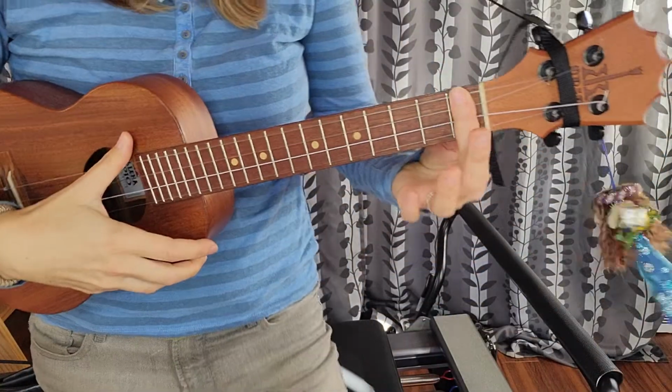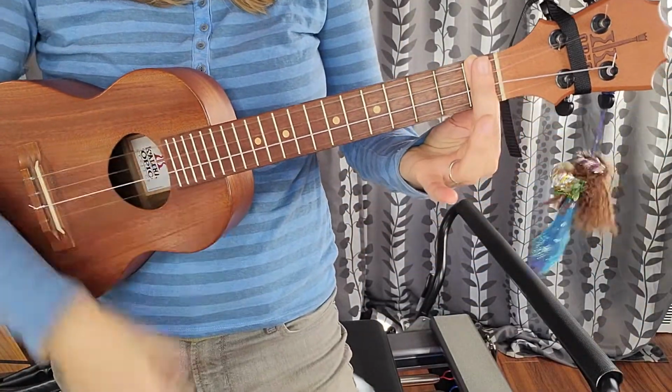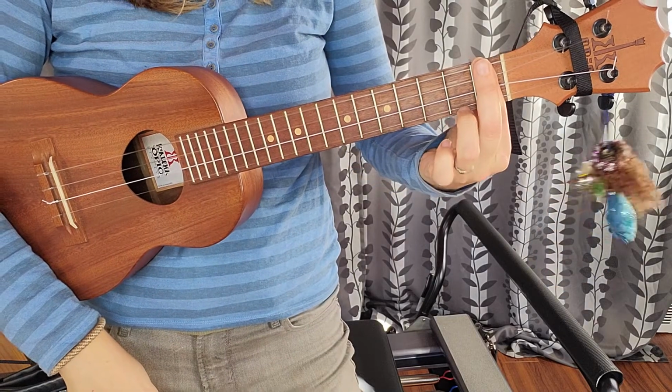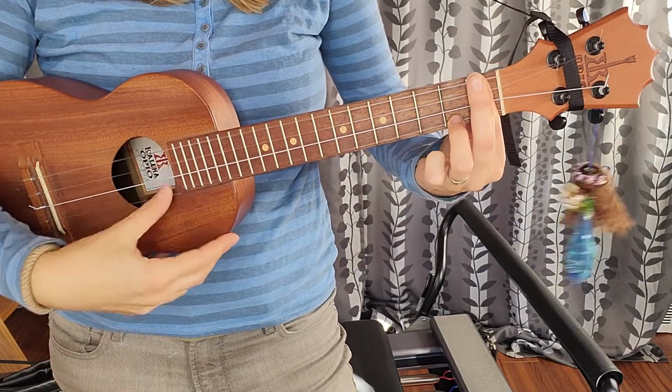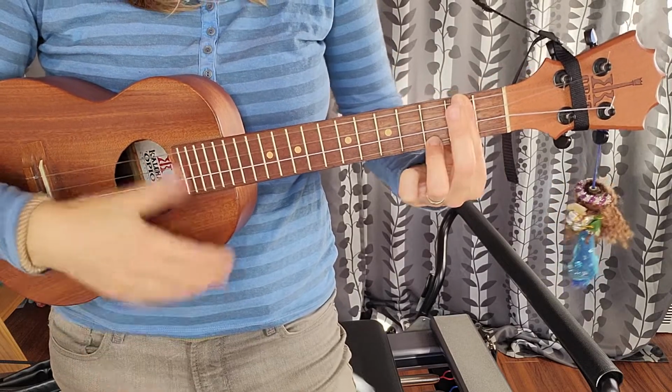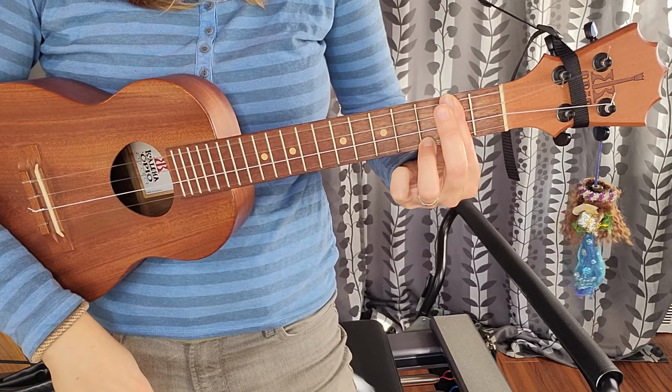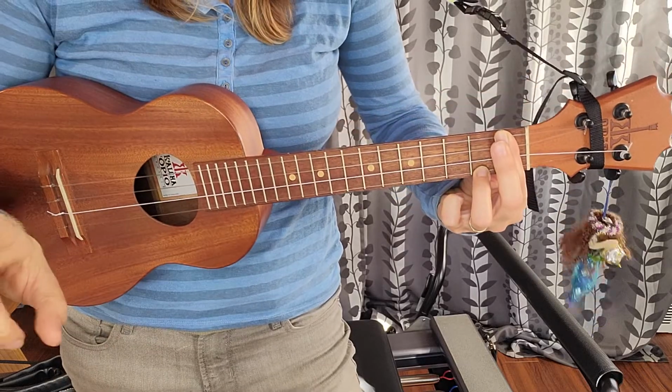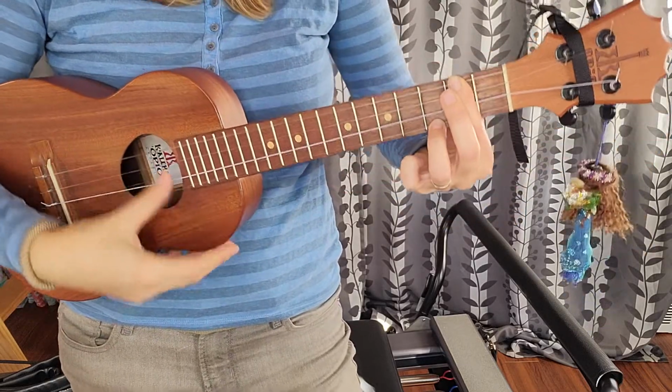Okay, so for our movable 7th chord, I'm going to stand up again so you can see what I'm doing. You're going to bar the 1st fret with all your fingers, right? And then you're just going to place your ring finger or your pinky on the A string, 2nd fret. That's a C sharp. This one you probably already know. This is a D7. Oh, I'm sorry, C sharp 7. I should have said that first.